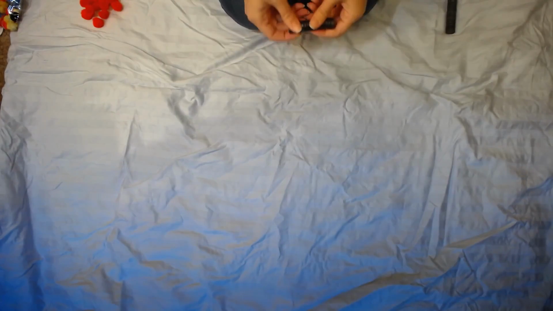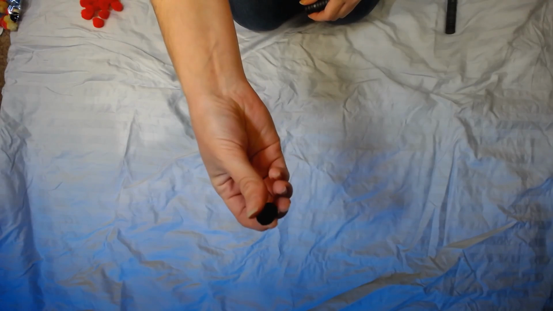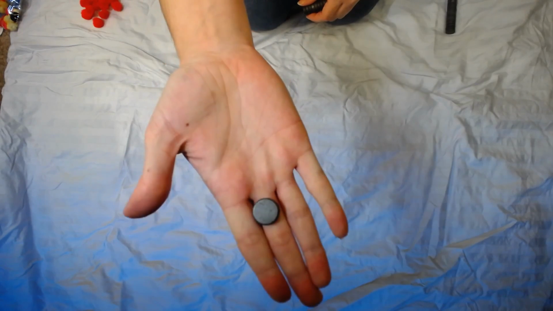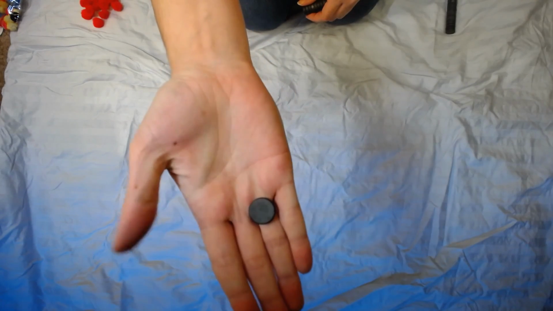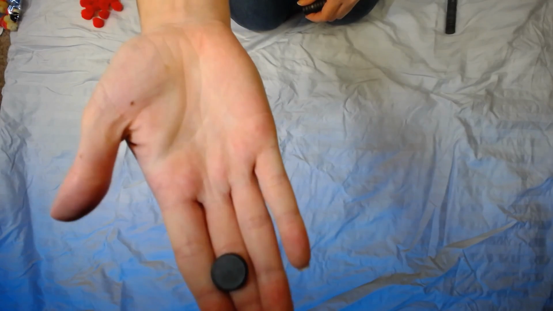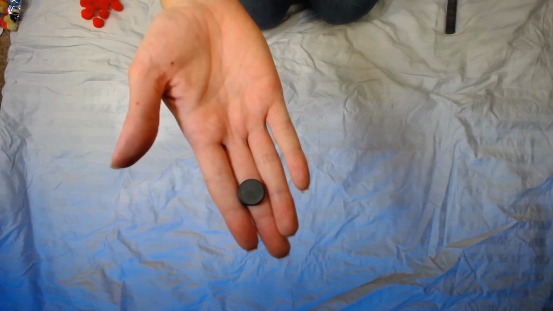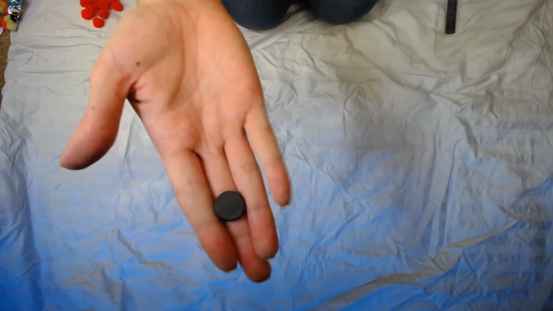So with magnets, there are charges. On one side of a magnet, there is a positive charge, and on the other side, there is a negative charge. So there are two different charges here that we're playing with. And just like in relationships, typically, as the adage goes, opposites attract.